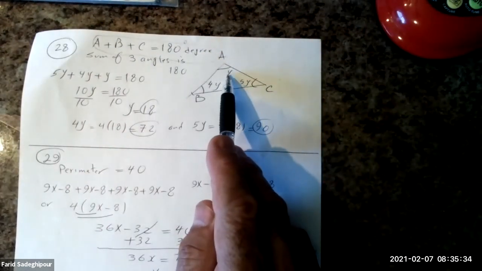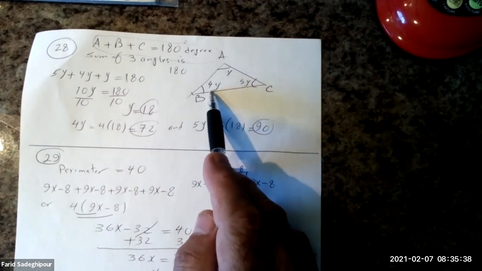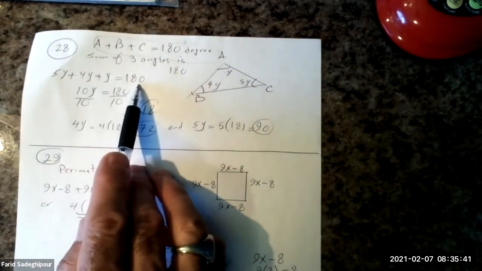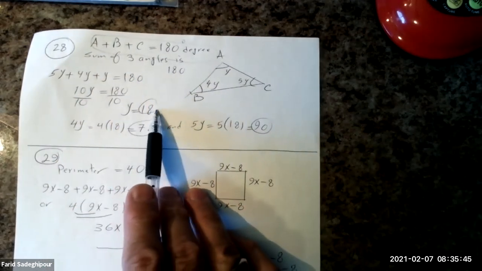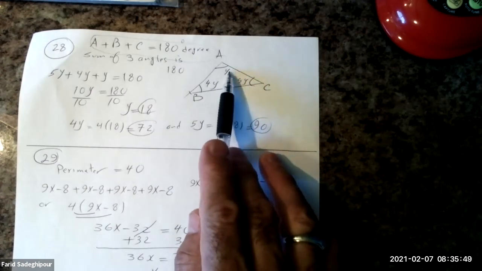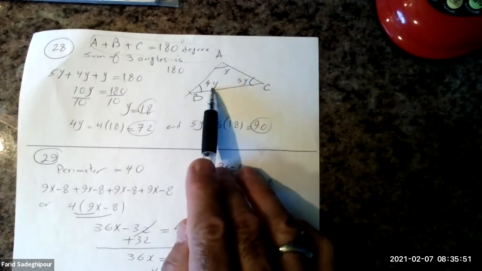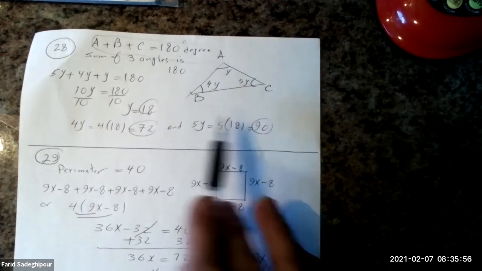Angles are not given, they are given in letters: 1y, 4y, 5y. So the sum of these three is 180. And then you solve this equation for y. When you find the y, then you could actually find all the measurements. 18, this is 4 times 18. And this one is 5 times 18. So that gives you all three angles.